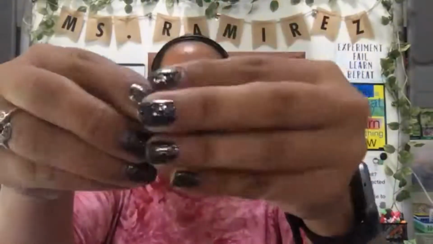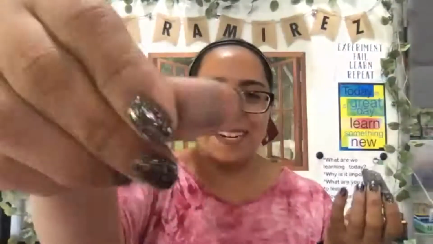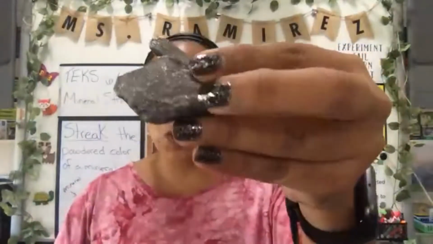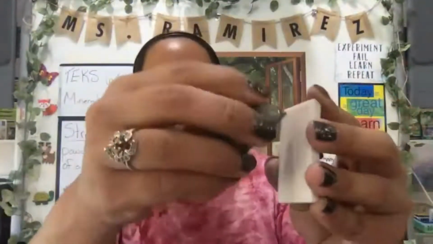And I noticed that when I touch it, it leaves sort of like a fine powder on my hands, kind of like a sparkly powder. Reminds me of eyeshadow or something, but it does leave a residue on my hands. And this happens to be graphite. So we're going to see what color the powdered form of graphite is. I'm going to take my streak plate, take my mineral, and just drag it across the streak plate, and we're going to see what the streak color is.